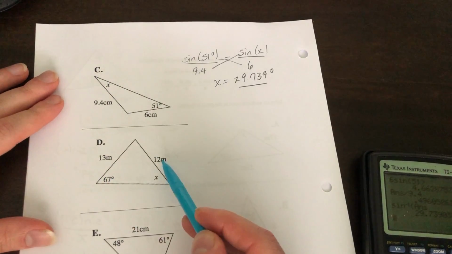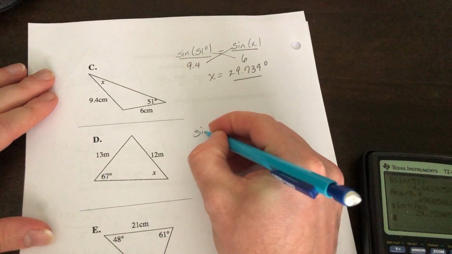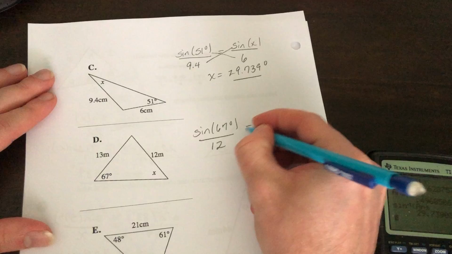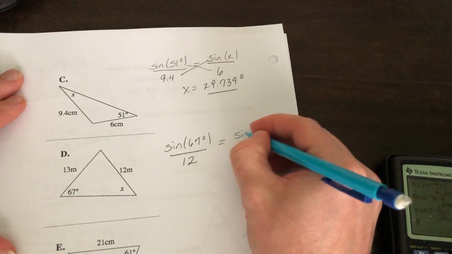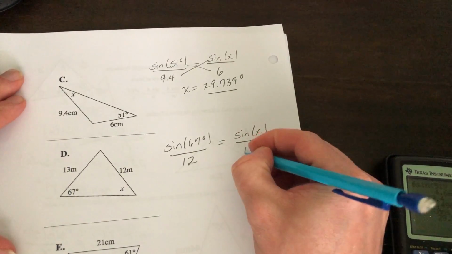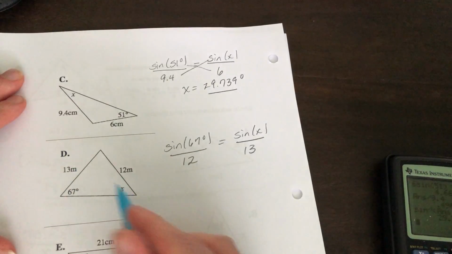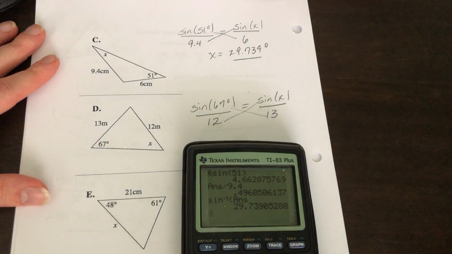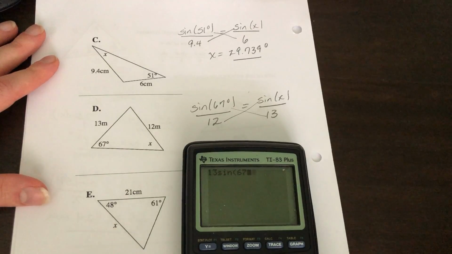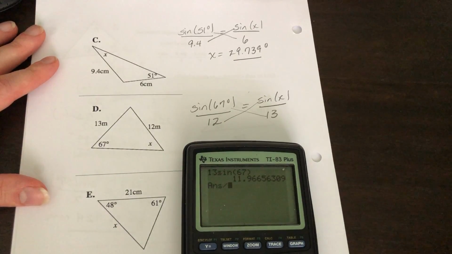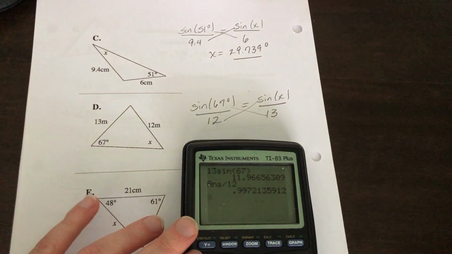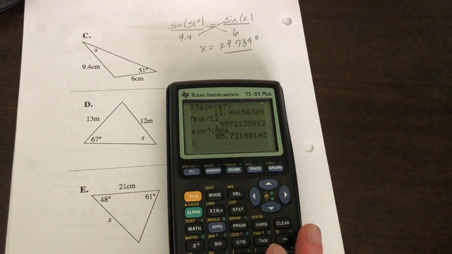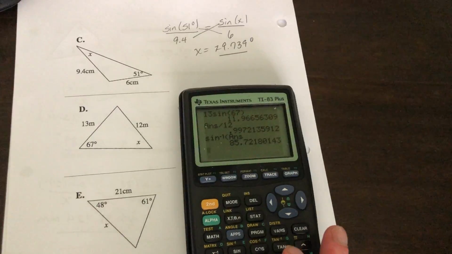Next one. I have this angle and the side opposite of that, so sine of 67 degrees over 12 is equal to sine of x over 13, because they're opposite one another. I'm going to cross multiply and divide. So I'm going to do 13 sine of 67 divided by 12. And since I'm looking for an angle, I'm going to do inverse sine. I get 85.722.